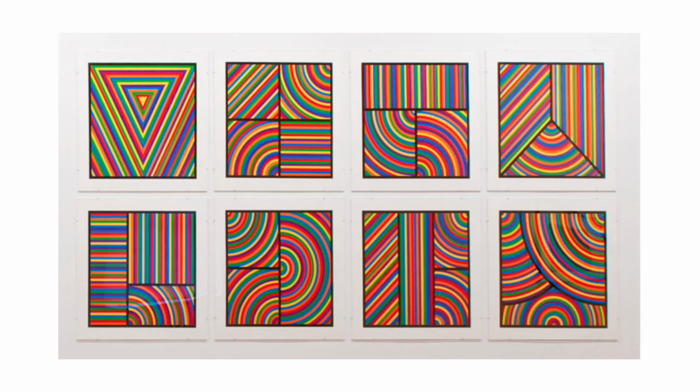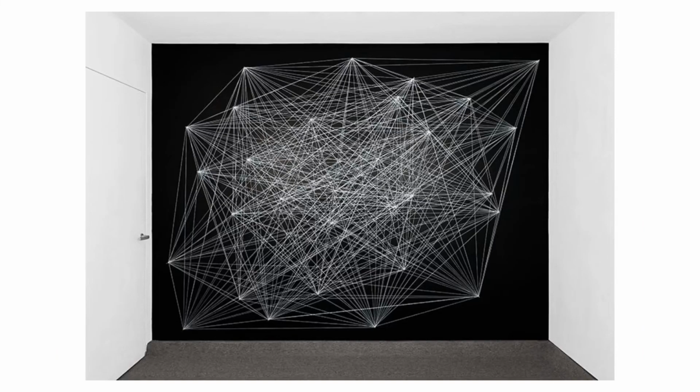Here's another piece that explores colors with patterns. I don't know how to describe it really, but some of the same themes are present in this one. Here's another piece by Sol LeWitt where it's interconnected lines between randomly placed points.